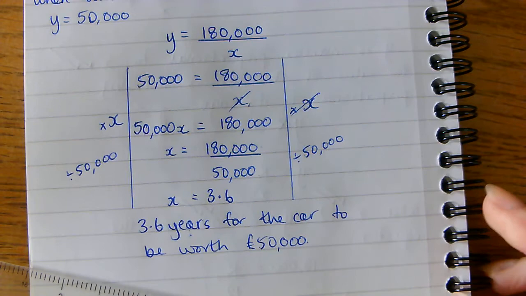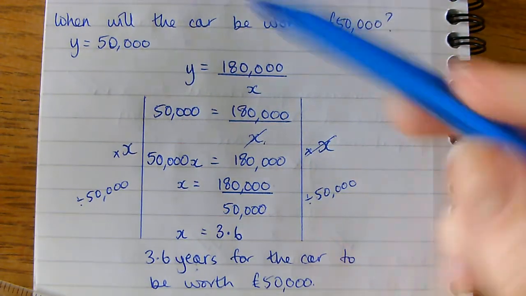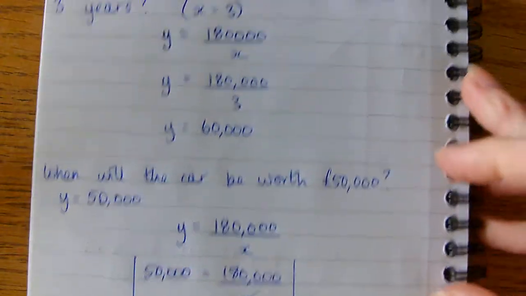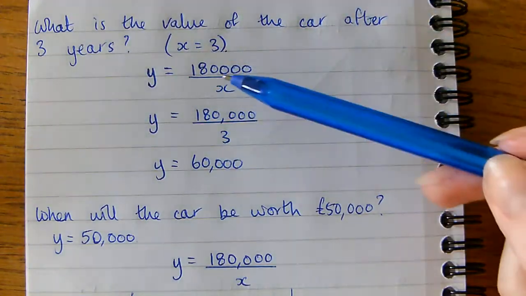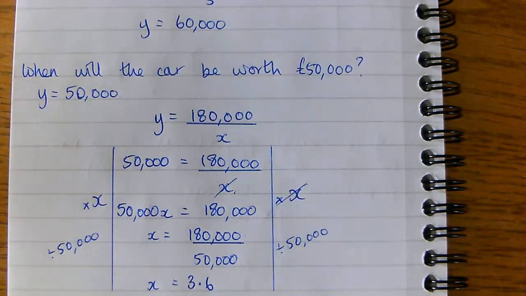Now, it's not often that you'll get questions in context. Most of the time the question will just say find the value when y equals, or find the value when x equals, and you're just substituting them into the formula that you came up with to start with. And that's that, inverse proportion done.